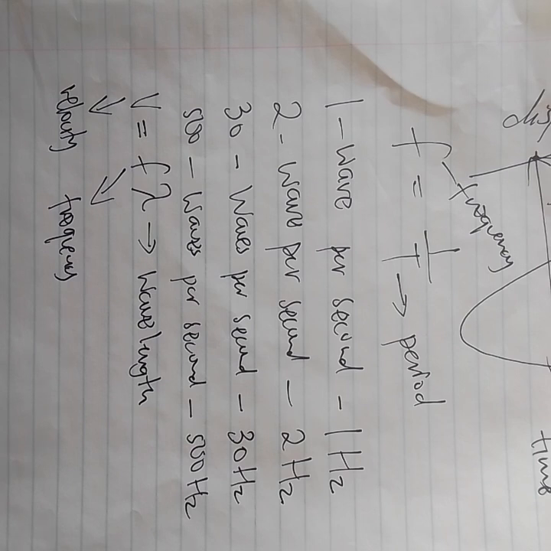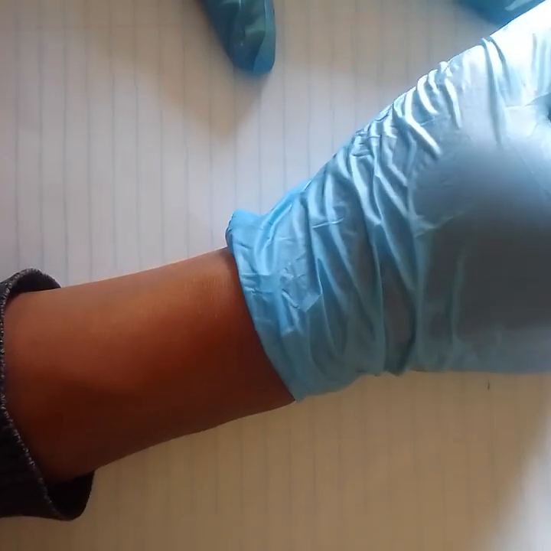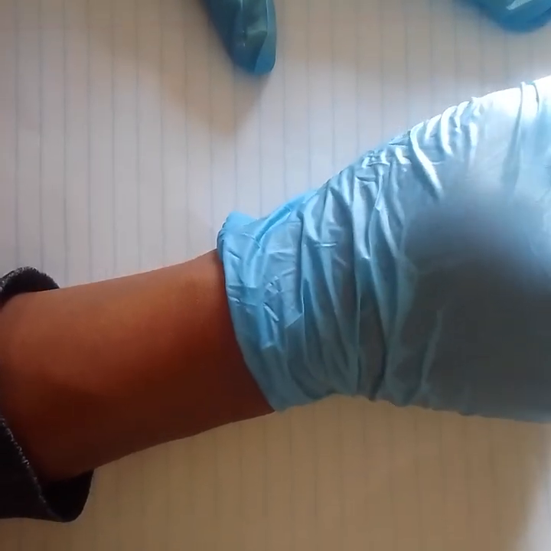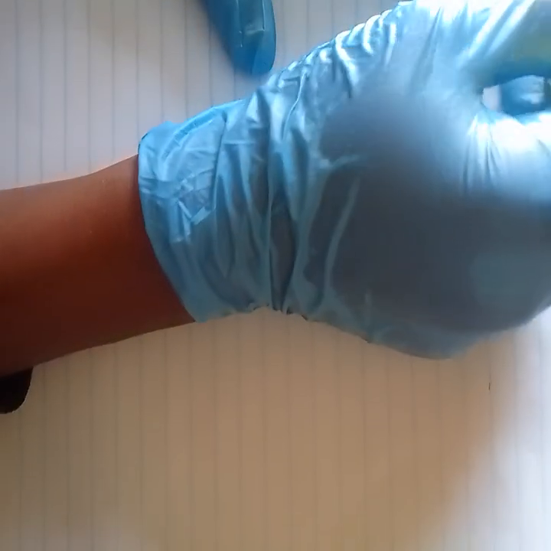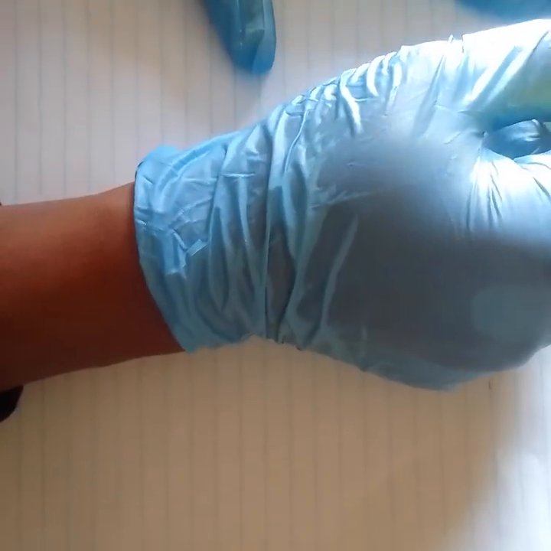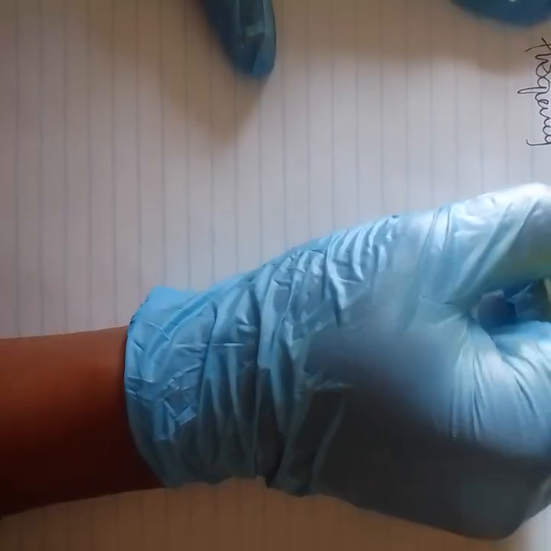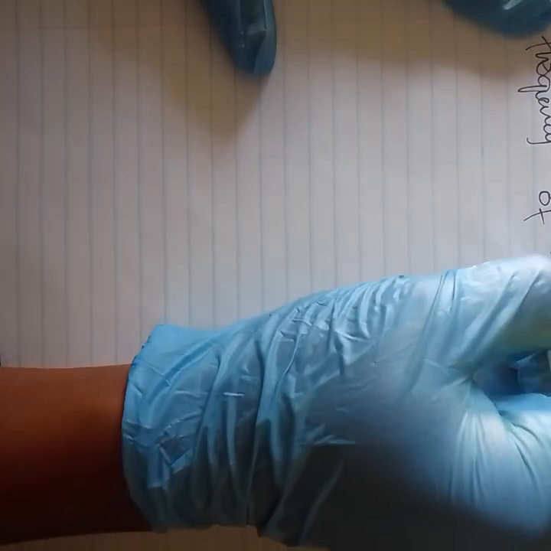Let's say, for example, we are told that the middle C on a piano has a frequency of 262 hertz.